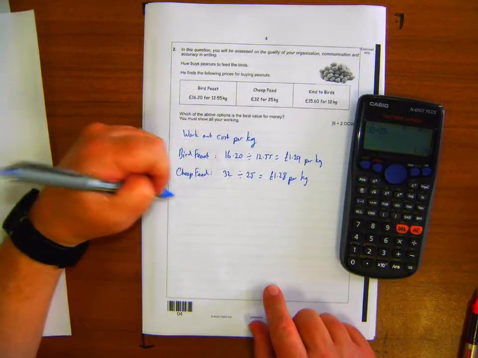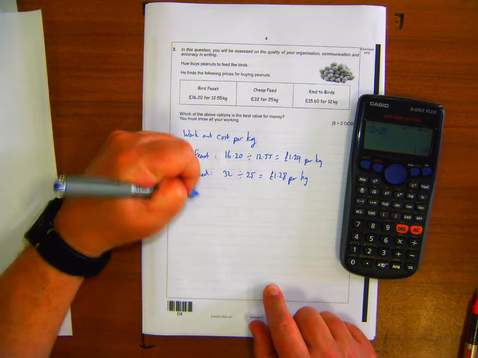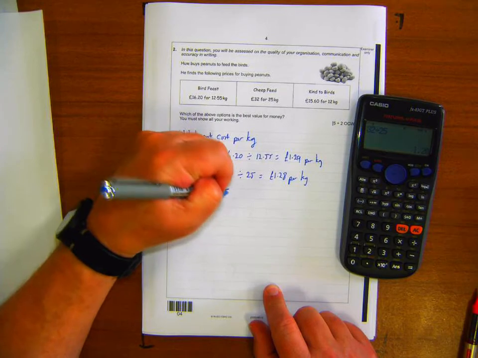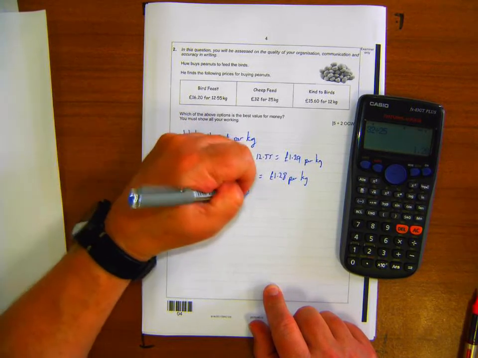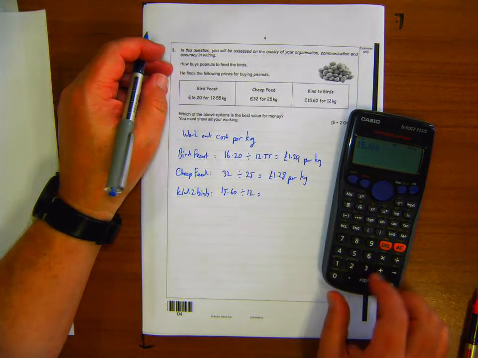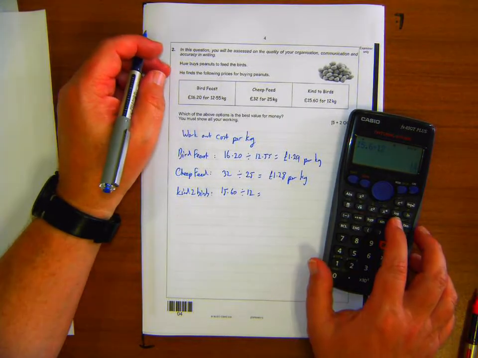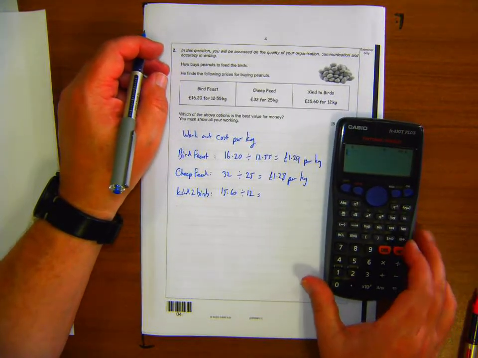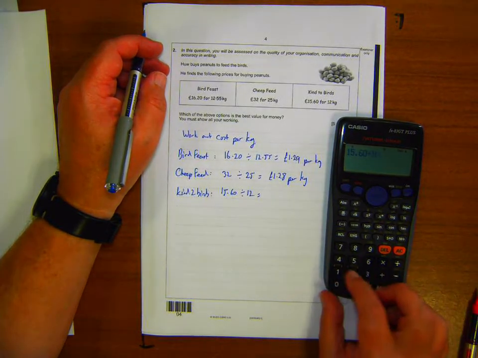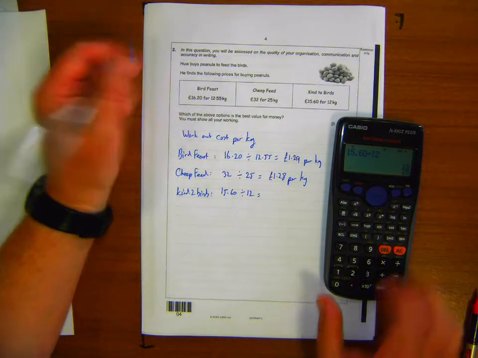And then Kind to Birds, 15.60 divided by 12. £1.30.